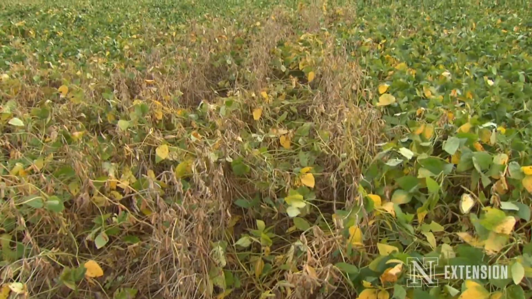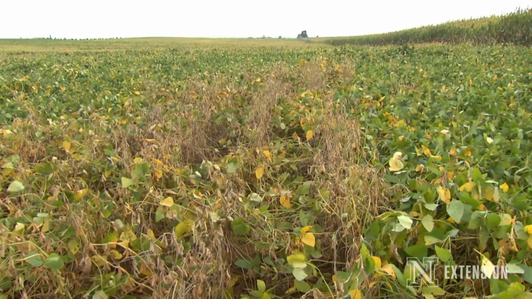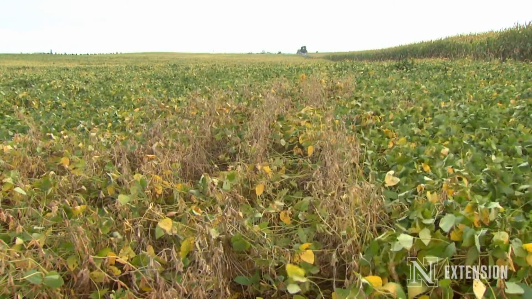So one other problem that we see in soybean that can be associated, or we see commonly with fields that have sudden death syndrome, is soybean cyst nematode. And there has been a lot of research to show that fields that have soybean cyst nematode will have more severe SDS because we'll see some feeding with that nematode and then we'll get infection from the SDS pathogen.